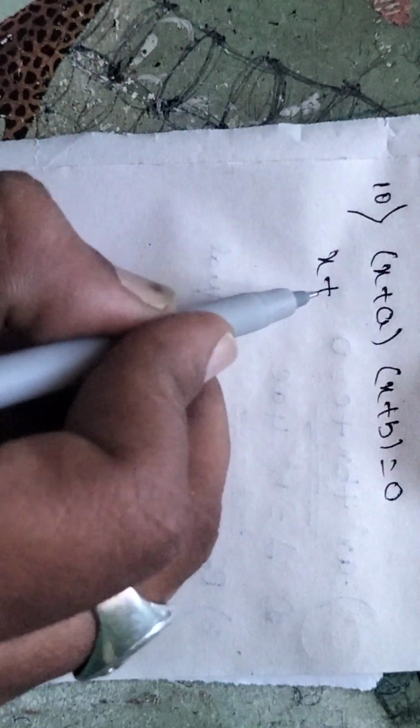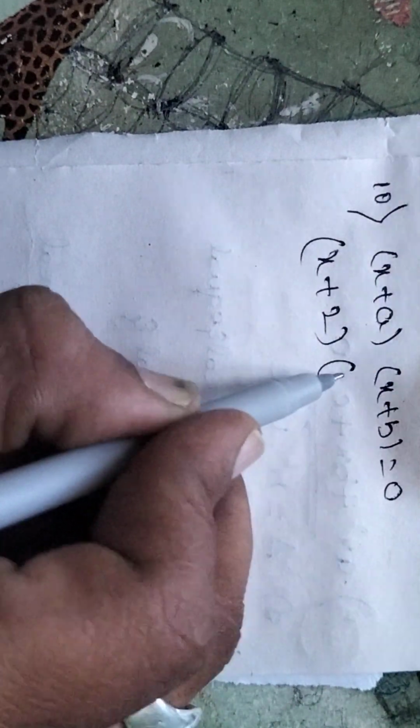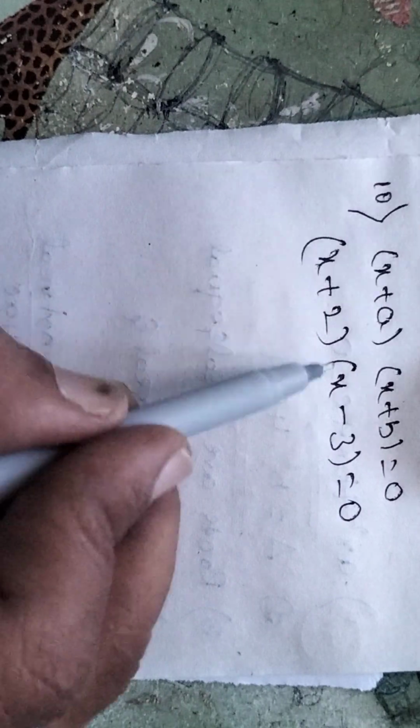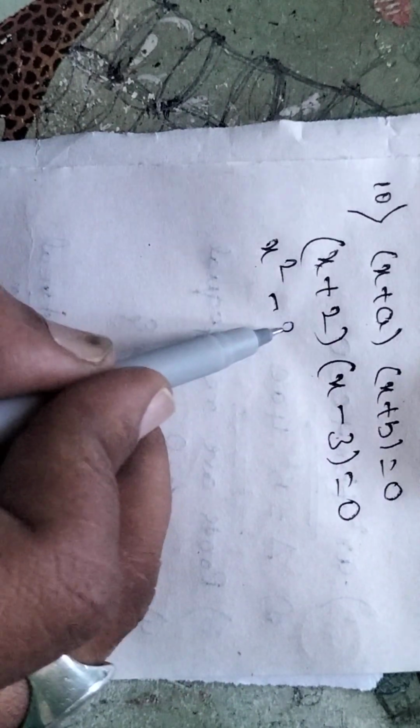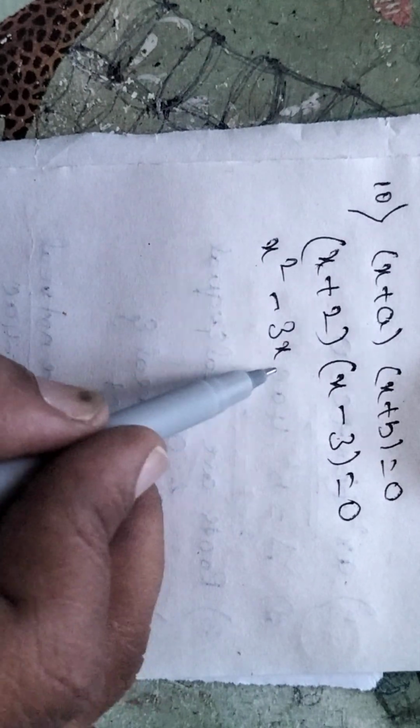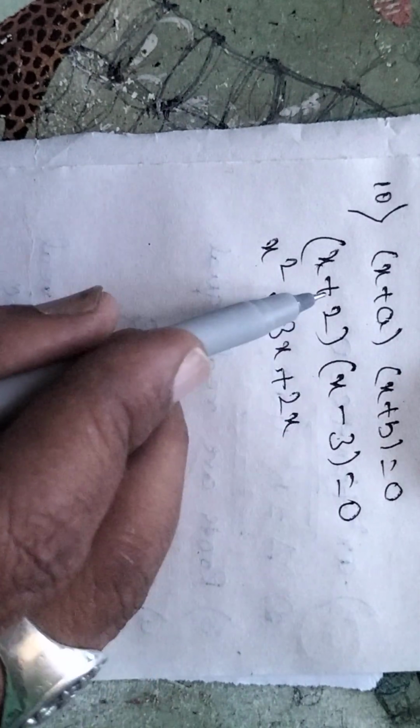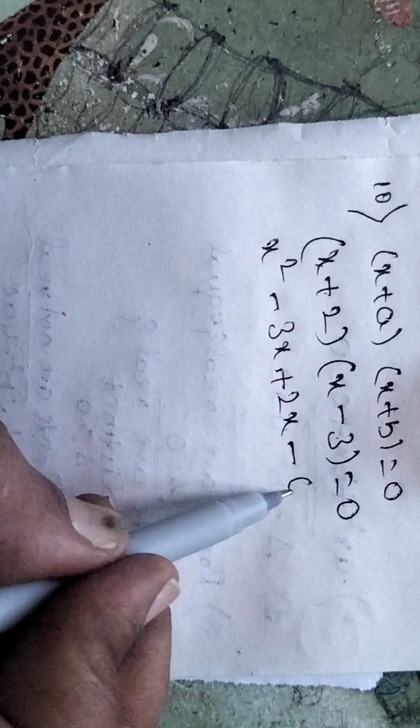One root is a, that is 2, the other root is x minus 3 is equal to 0. Now multiply: x into x, x square, x into 3 minus 3x, 2 into x plus 2x, plus into minus, minus 2 3s are 6 is equal to 0.